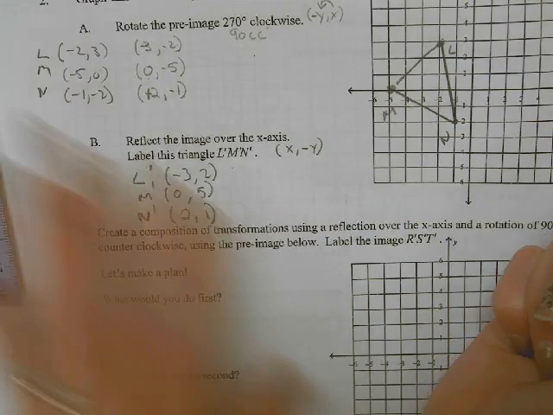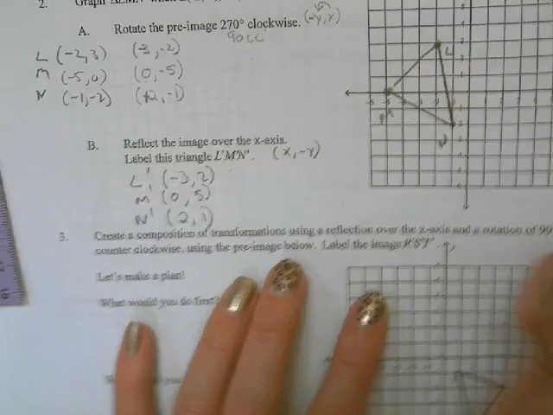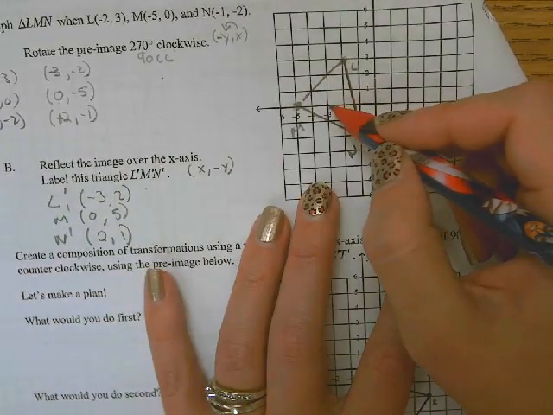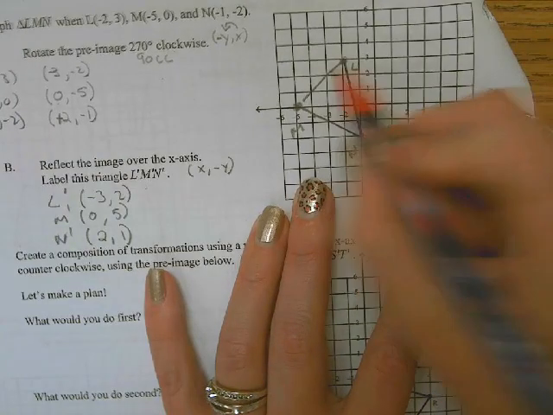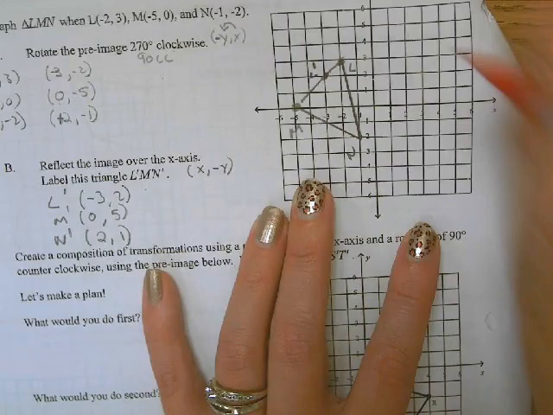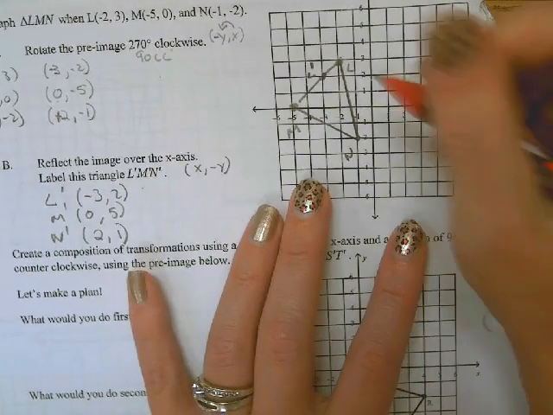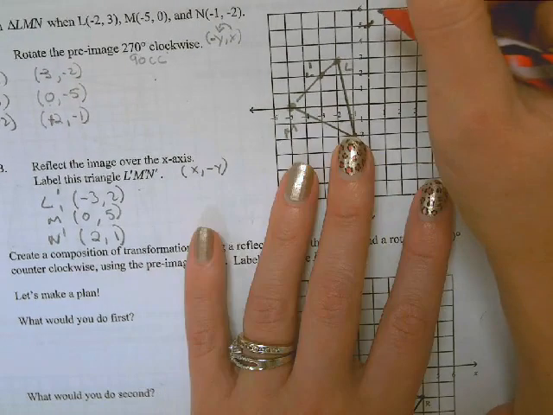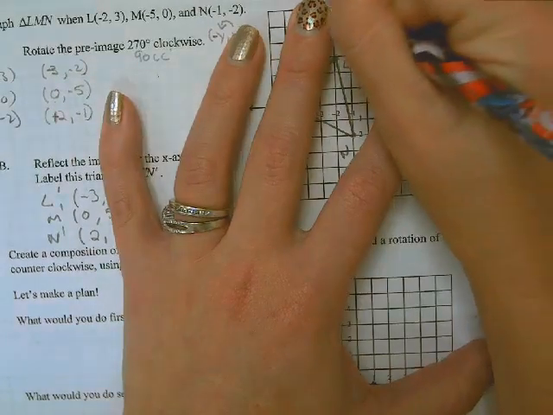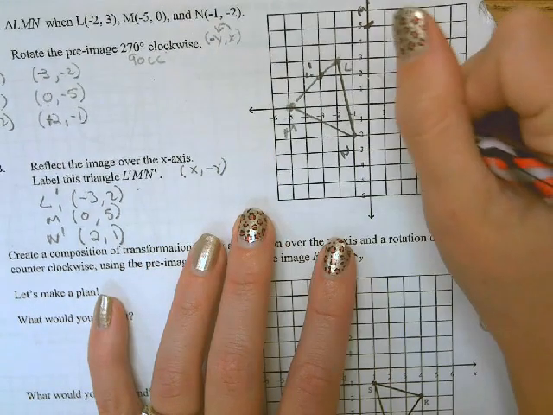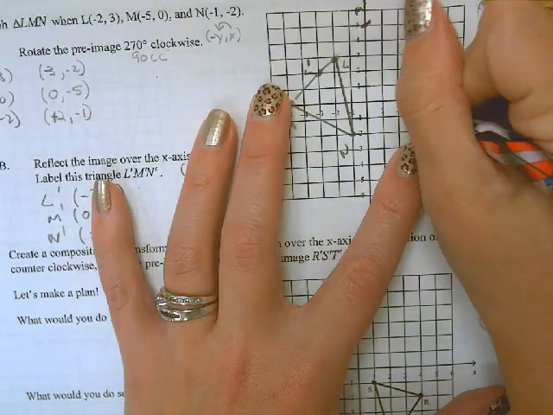Okay, so now let's plot those. -3, 2. There it is. That's going to be L prime. Then 0, 5 is going to be M prime. And N prime is going to be 2, 1. And I'm going to connect them.